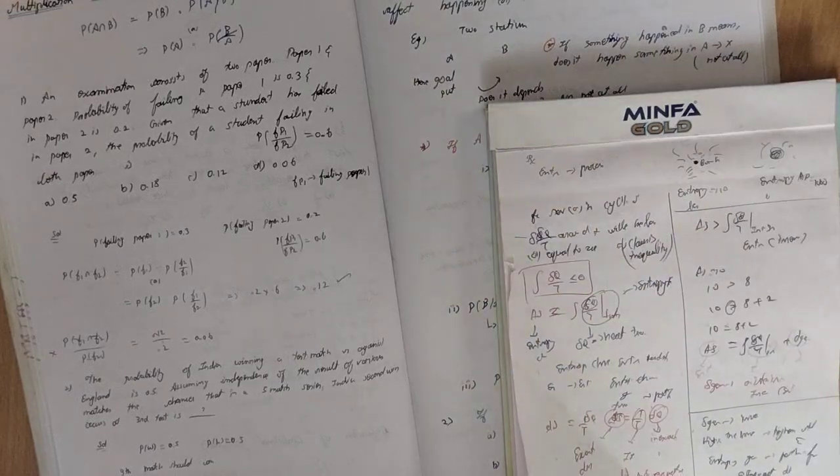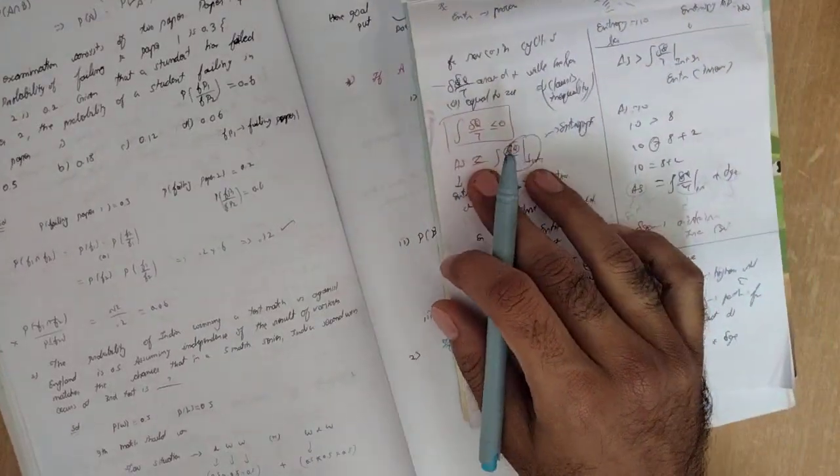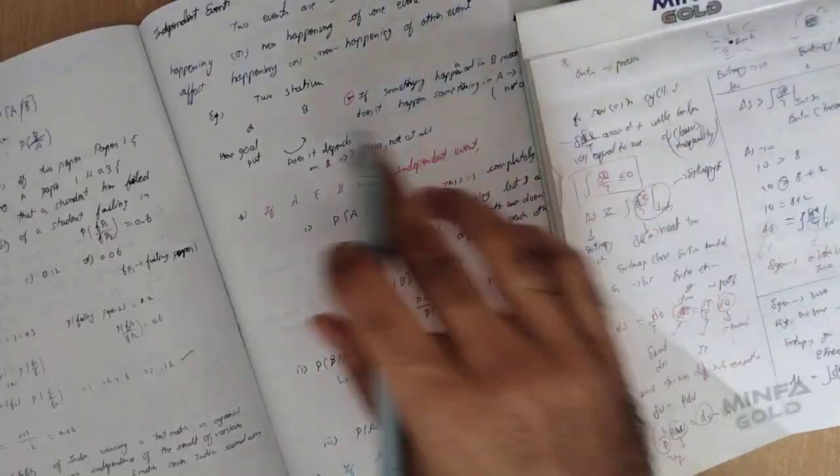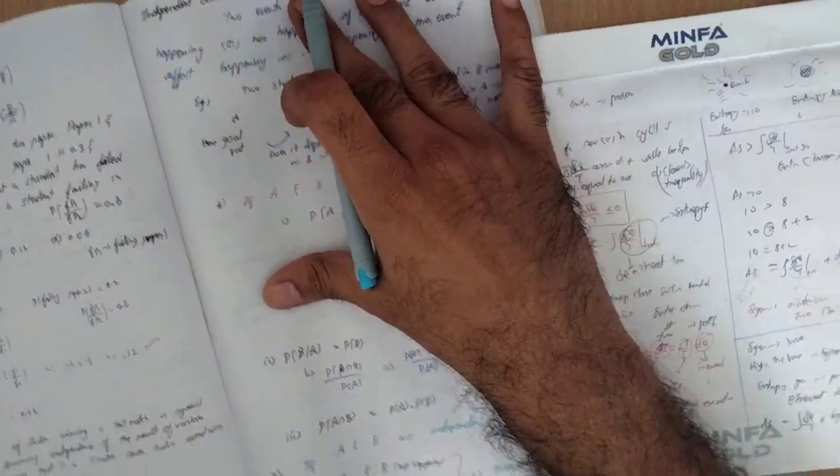You can see when 2 events are said to be independent, if the happening and non-happening of one doesn't affect the other.